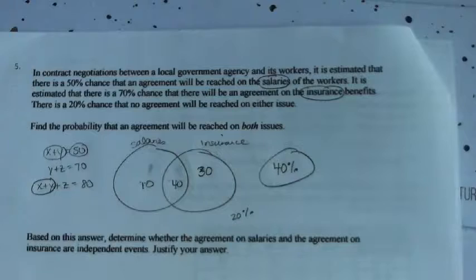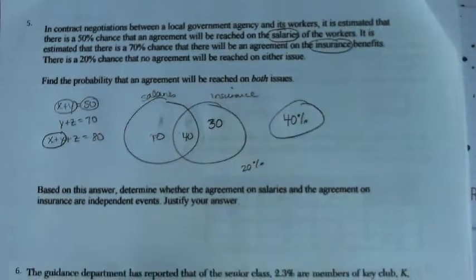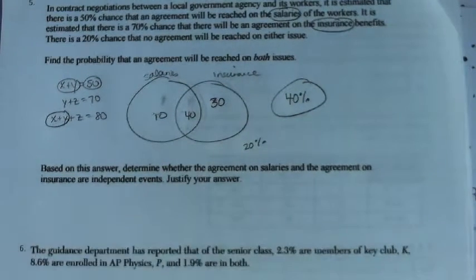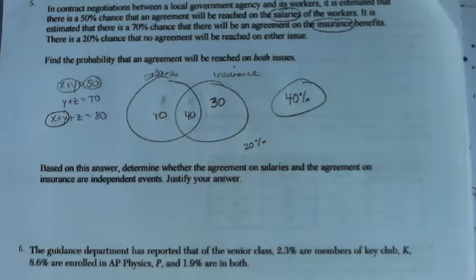Now, the follow-up is really my big concern here. So, number one, you're being asked to determine independence or not. Anytime you're asked to determine independence, this is a huge takeaway. There are only two probabilities that you should have to check. You shouldn't have to compute any more than the two different probabilities.